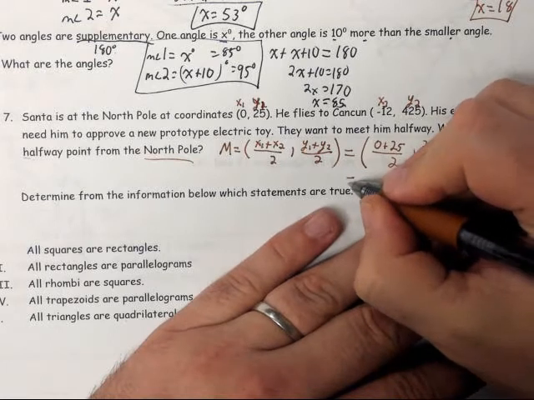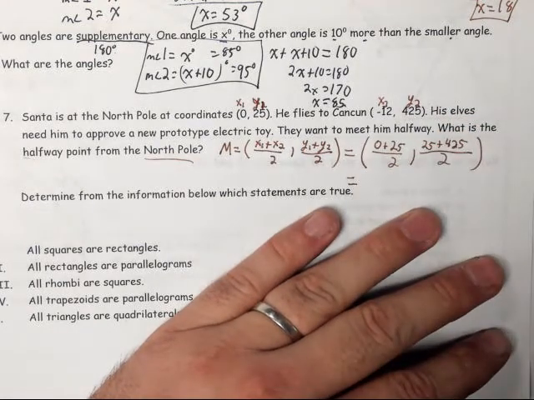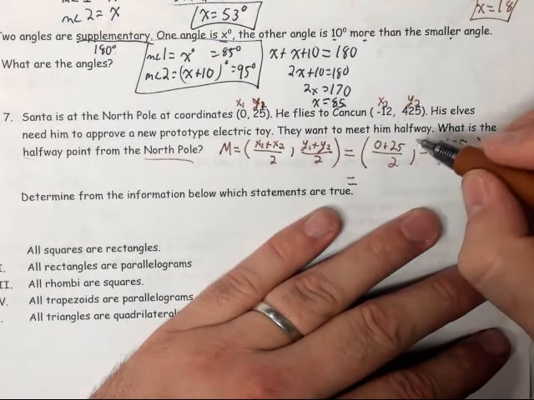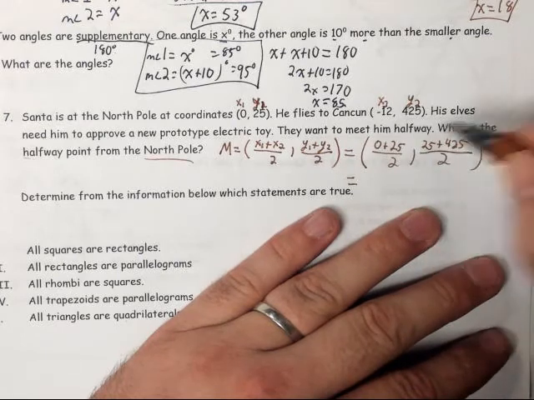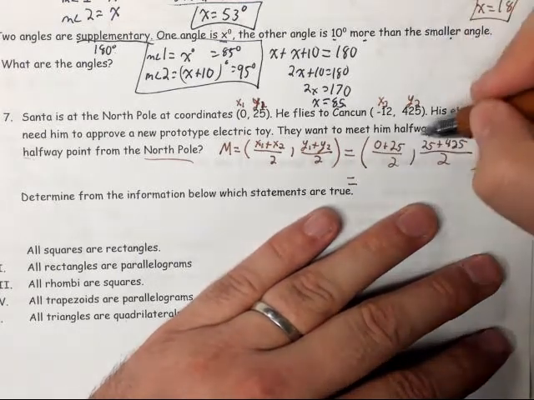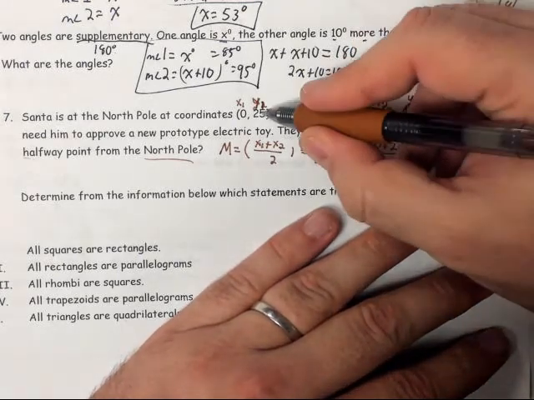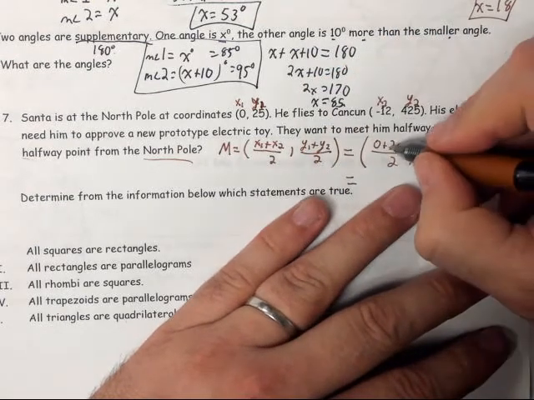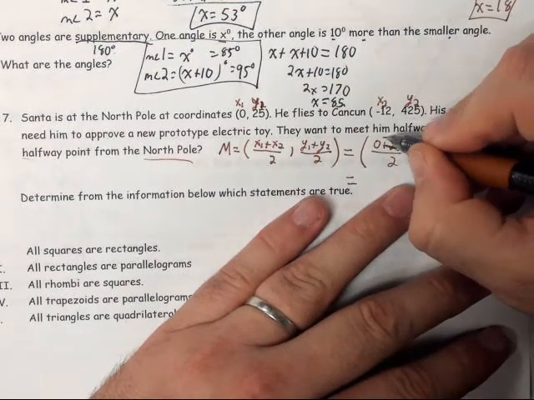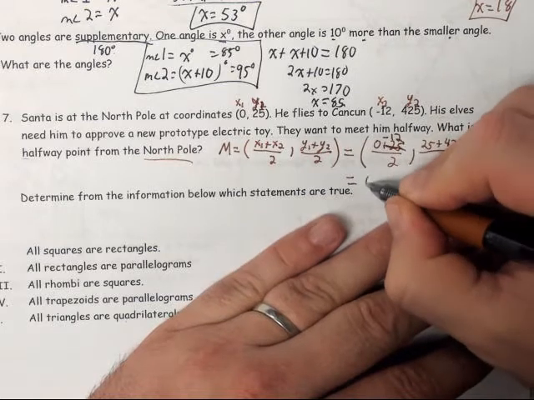And now we do our last step, which is the calculation. 0, and you know what? I just did it again. I put the 25 in as x2. That should be a minus 12.